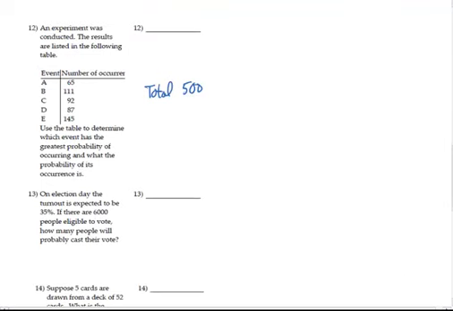On the next problem, the highest probability will be the event that occurs the most. So that would be event E, but you have to say what the probability would be. So I summed up all of the events, and then we had 500 total, and so 145 divided by 500 gives us a 29% chance of that event happening.